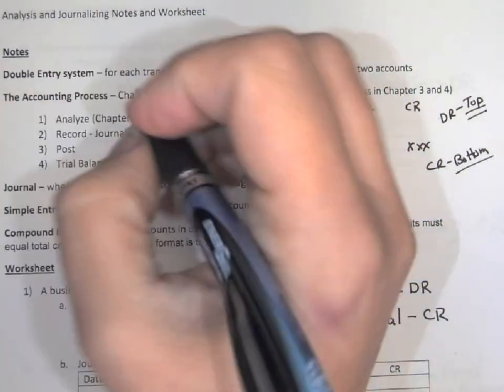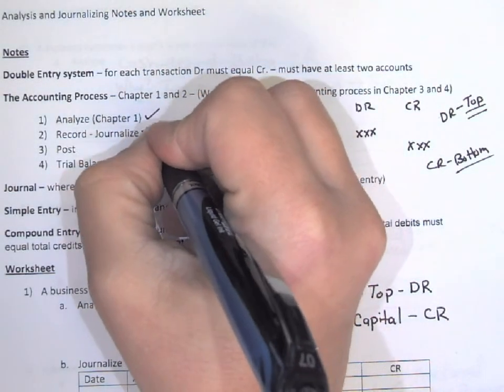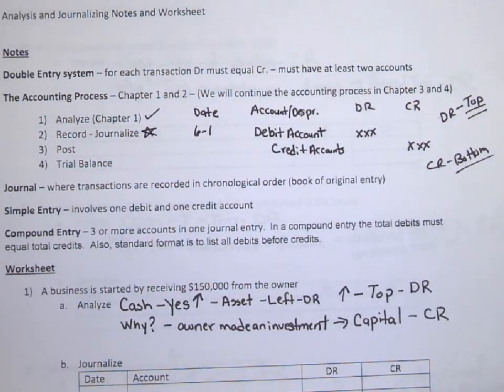Today, what we're going to be looking at is the second step, which is to record those particular journal entries. And so when we record those journal entries, we record them in what we call our general journal. Our general journal is where our transactions are recorded. They are recorded in chronological order, and it's also known as our book of original entry.